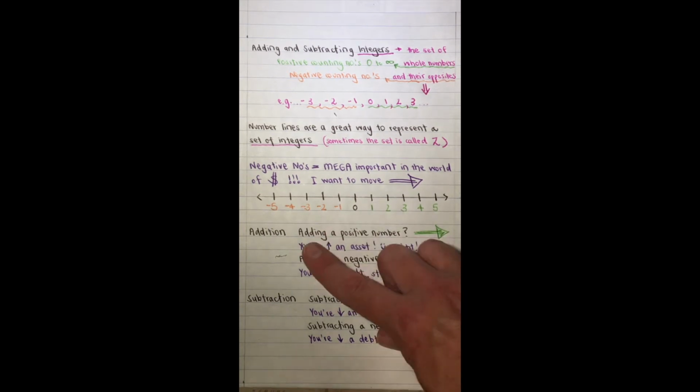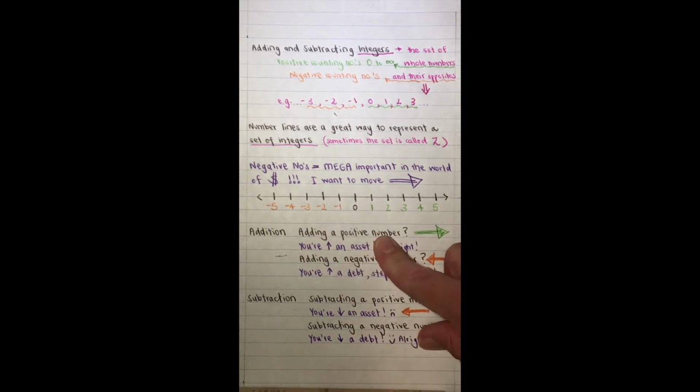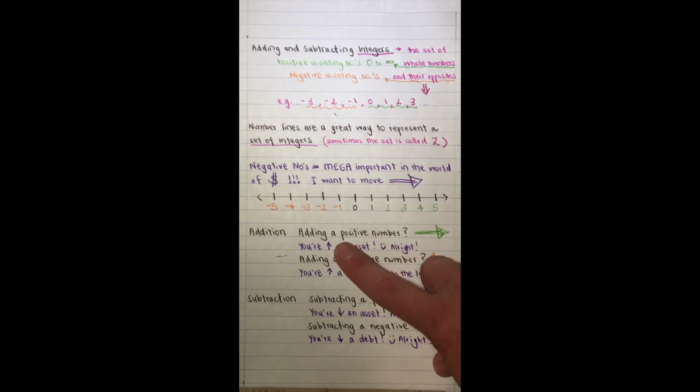So let's have a look at addition. Adding a positive number, first thing we've ever learnt to do, 1 plus 1 equals 2. We know you're increasing an asset, smiley. So adding a positive, increasing an asset, that's all right. We're moving right because we're adding a positive number.